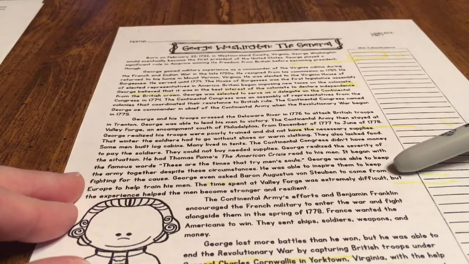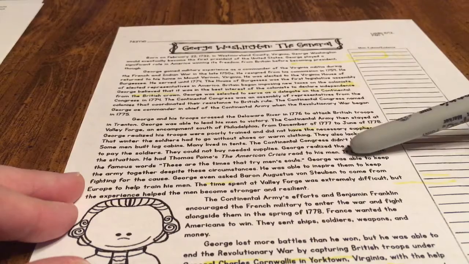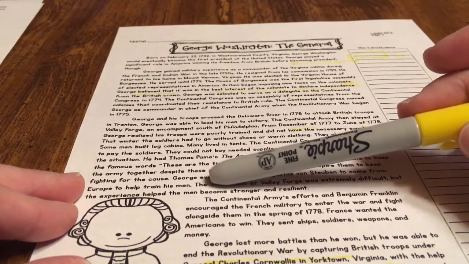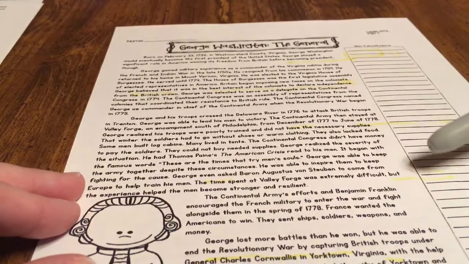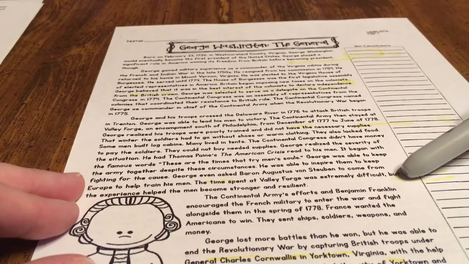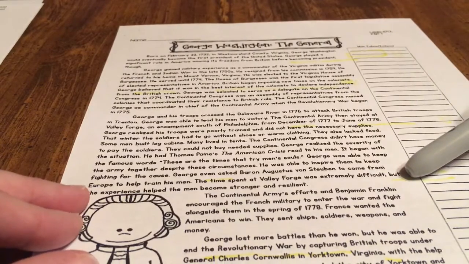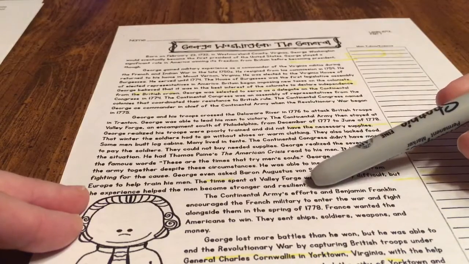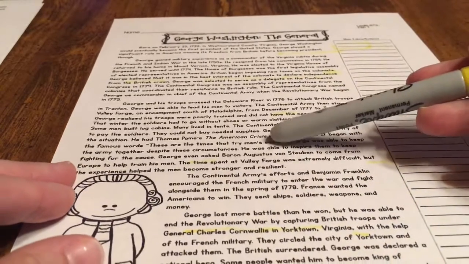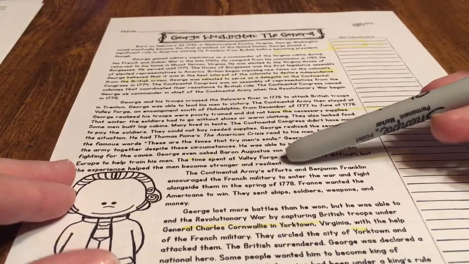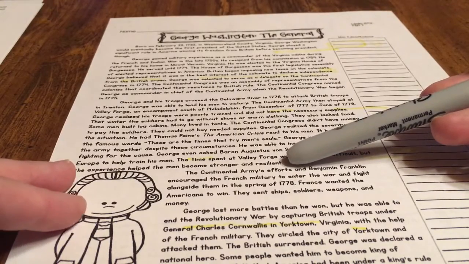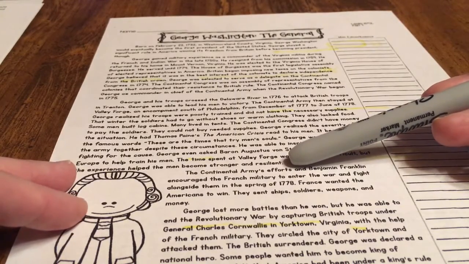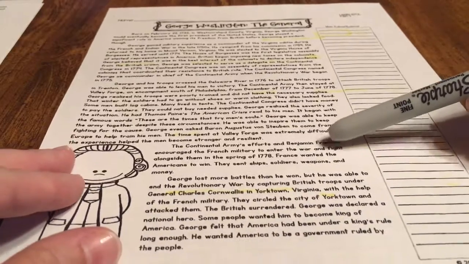George even asked Baron Augustus von Steuben to come from Europe to help train his men. The time spent at Valley Forge was extremely difficult, but the experience helped the men become stronger and resilient. So that means they kept fighting for their cause even though they were up against a lot of odds, a lot of hardships. All right, fourth paragraph.